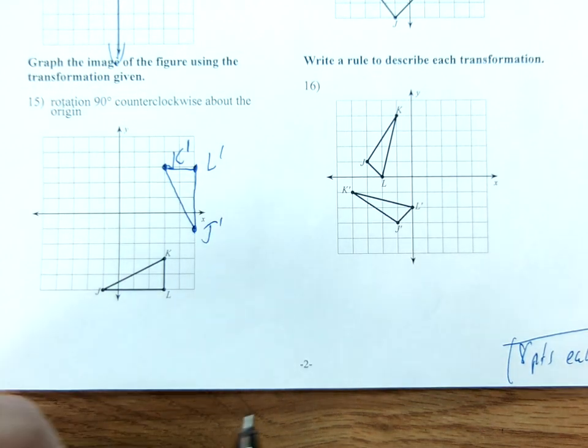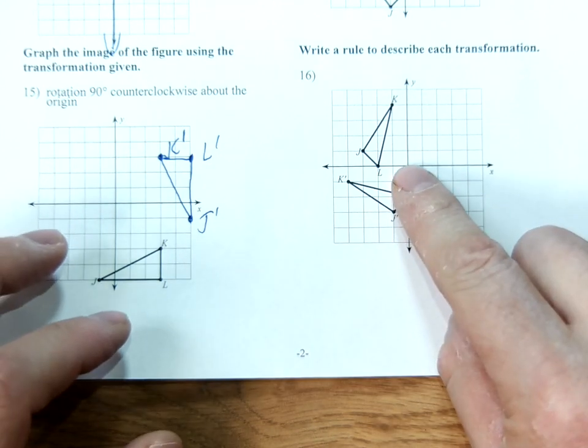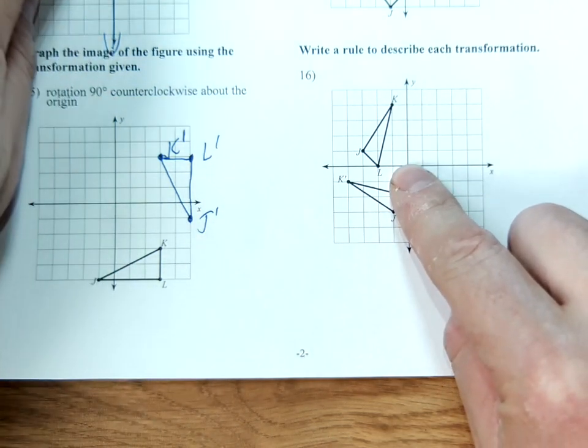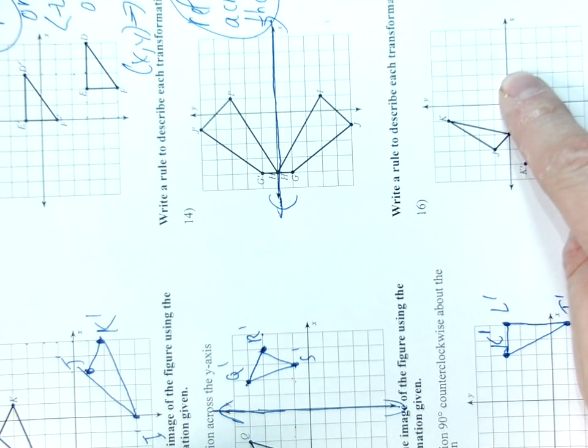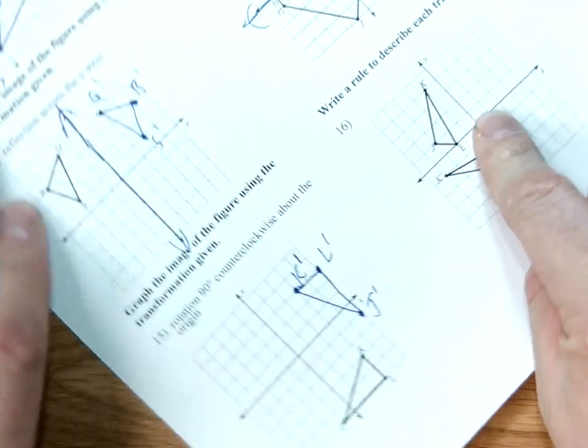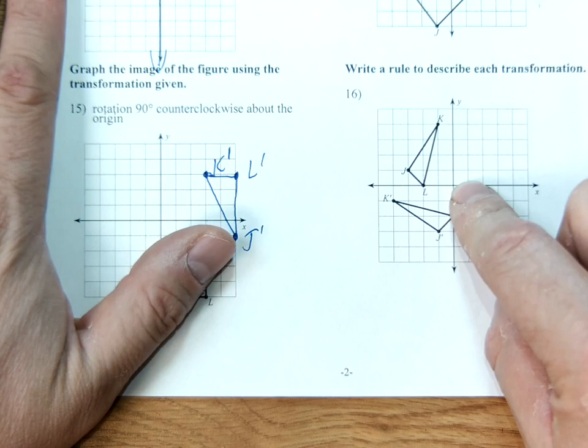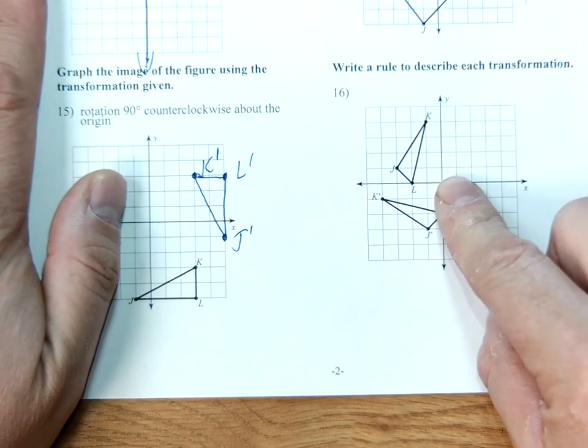Alright, next one. Write the rule of the translation. What happened here? Did I move 90 counterclockwise, 90 clockwise, or 180? So I'm looking at this and I'm saying, here's the original. If I spin a quarter turn left, I end up in quadrant 3. So I went a quarter turn to the left. Is that 90 clockwise or 90 counterclockwise?